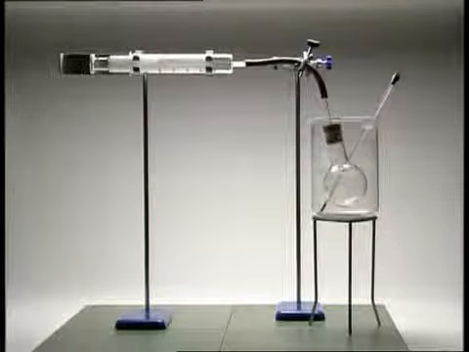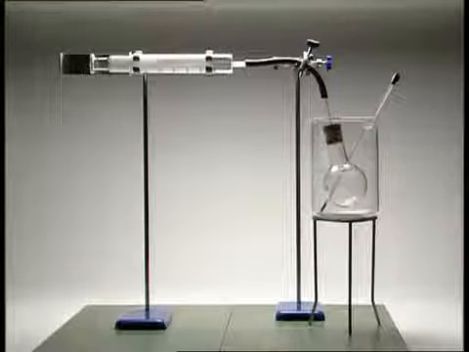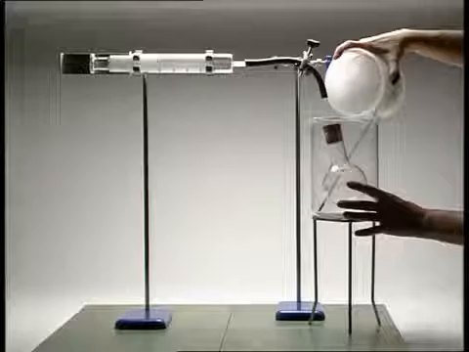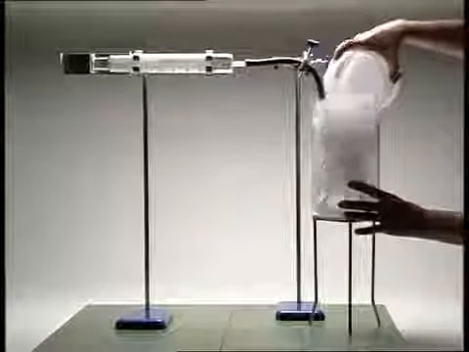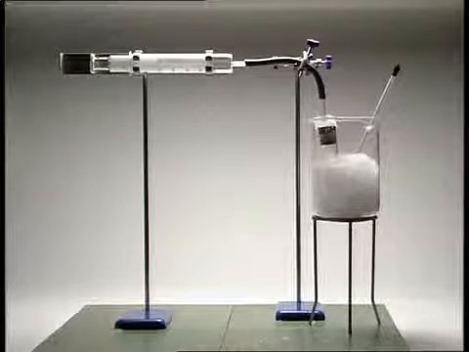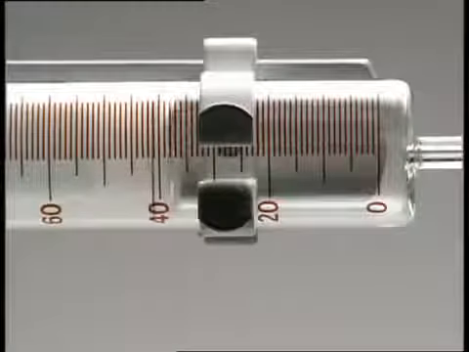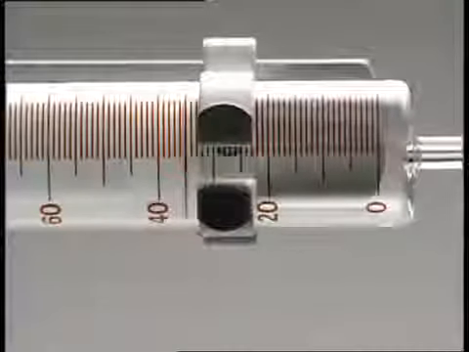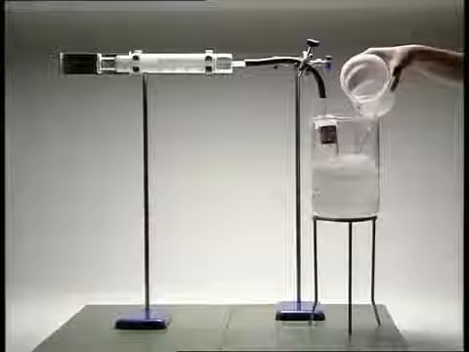This experiment looks at how gas volume varies with temperature. A flask of air is connected gas-tight to a glass syringe. The plunger of the syringe can move freely, so the air is at constant pressure. We're starting with the flask ice cold. As the air cools, it contracts and the syringe plunger shows a reduction in volume.